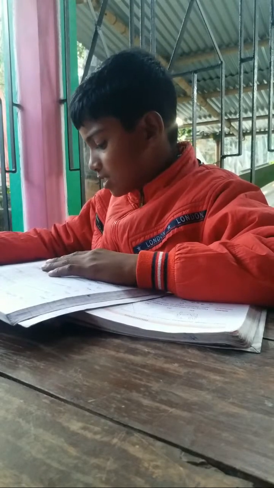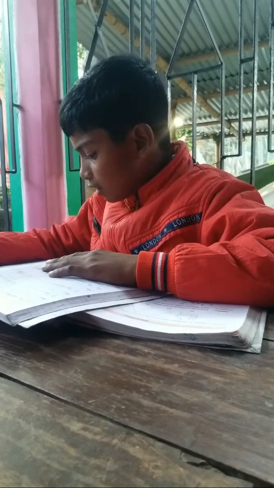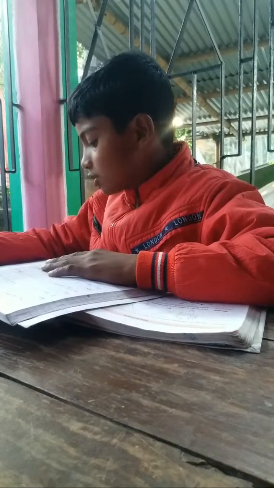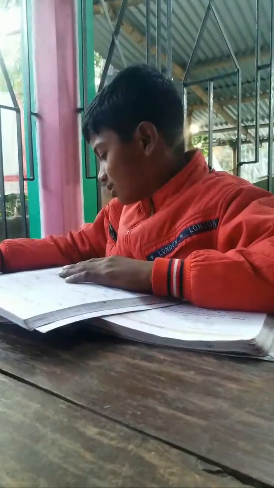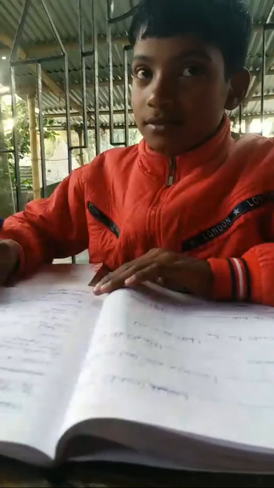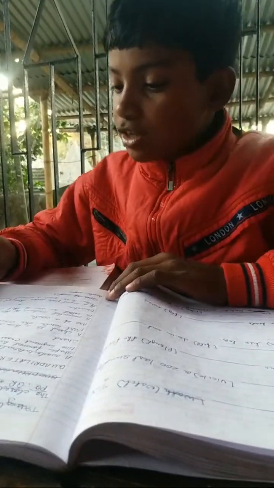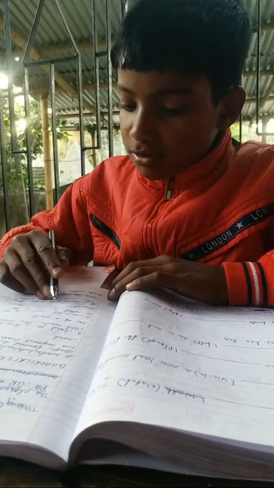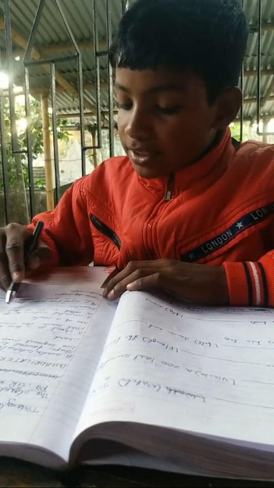Arc of a circle. A connected section of the circumference of a circle is called an arc of that circle.